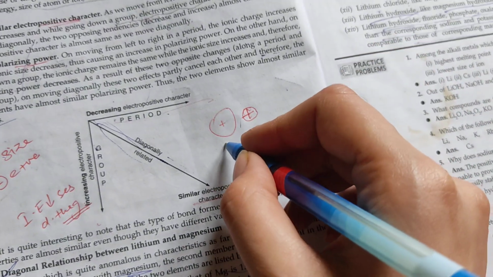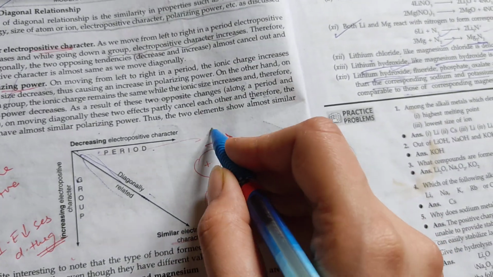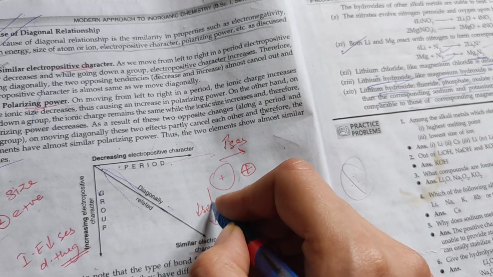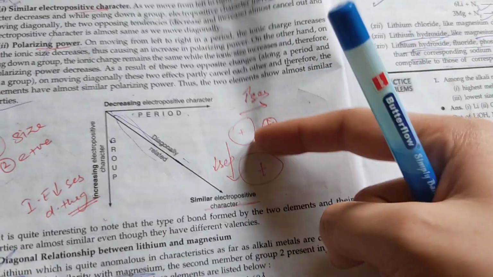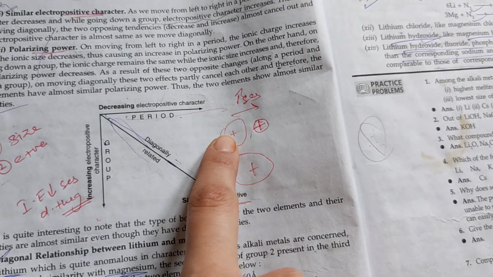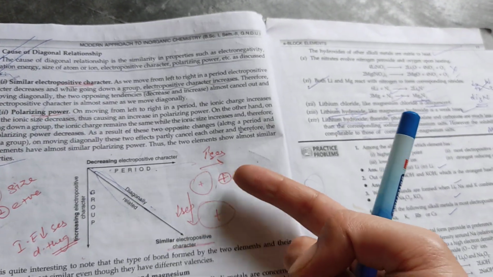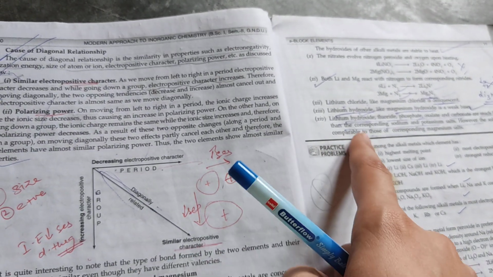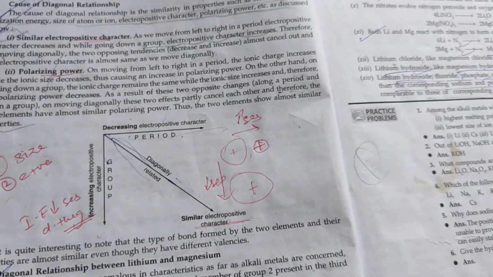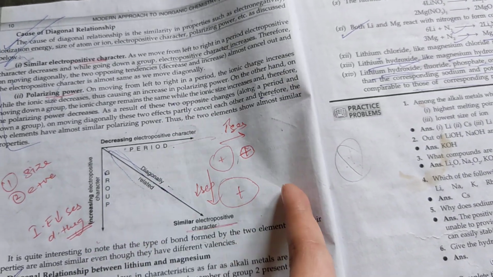See, you can compare it like this. Here polarizing power increases, but down the group it decreases. You can always remember it like this diagram. You draw this diagram and in your exams you will know, yes, this is the point that you have to write. Here it increases, here it decreases. At first you have to draw the size and then you put the plus symbol. As you move like this, the plus symbol should increase, and as you move diagonally, the plus symbol may remain the same. So here it increases, here it decreases, so here it remains the same.